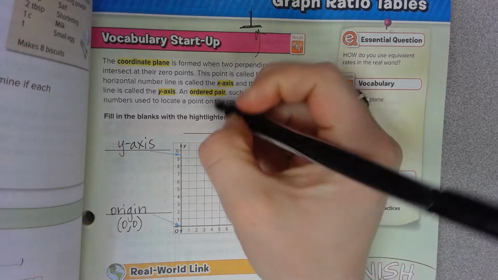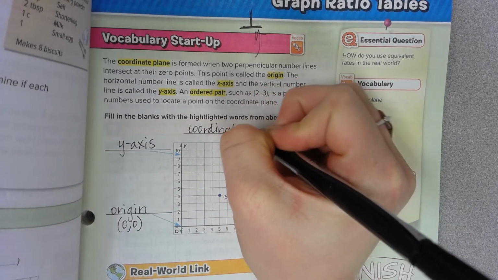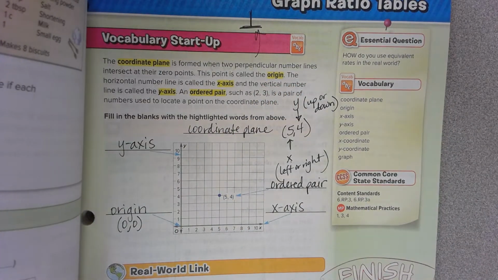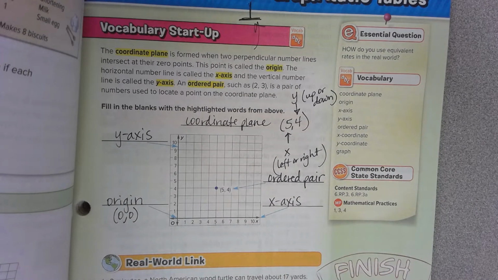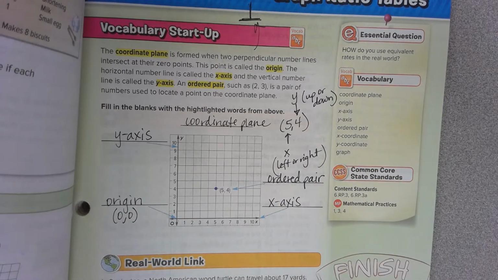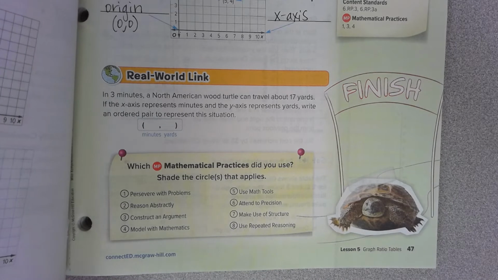Okay? All right, then an ordered pair such as 5, 4 or 2, 3 is a pair of numbers used to locate a point on the coordinate plane. Okay, so we're going to put coordinate plane here. Now this page you have as a guide, so if you ever need to flip back or you don't know what any of these words mean, if they're talking about them in a problem, flip back to this page. Okay? All right, so let's go down to the bottom.